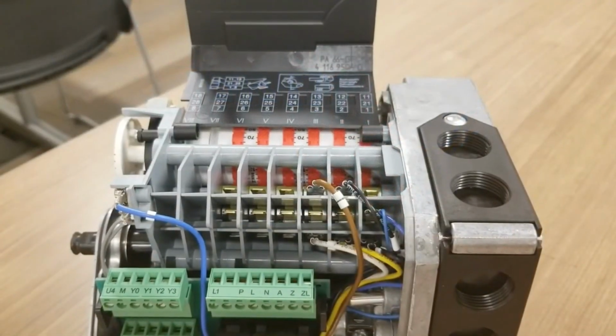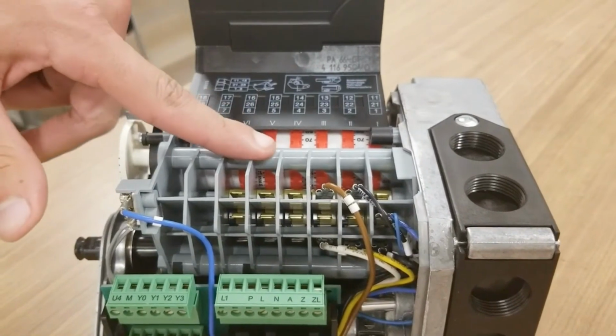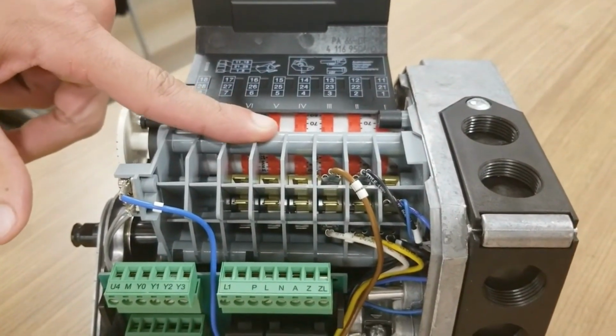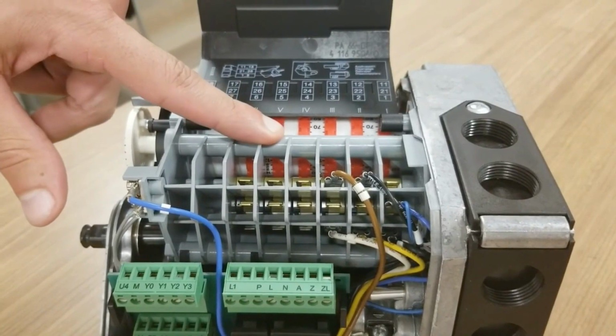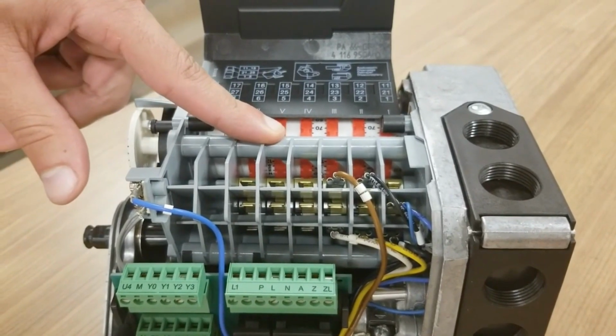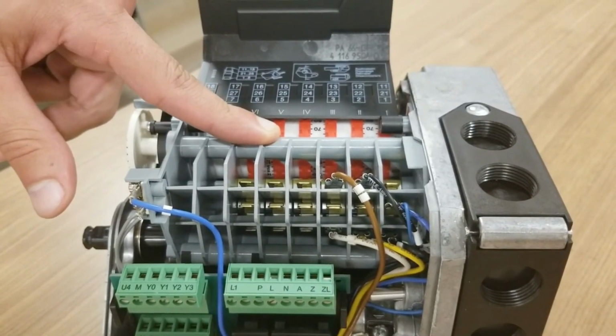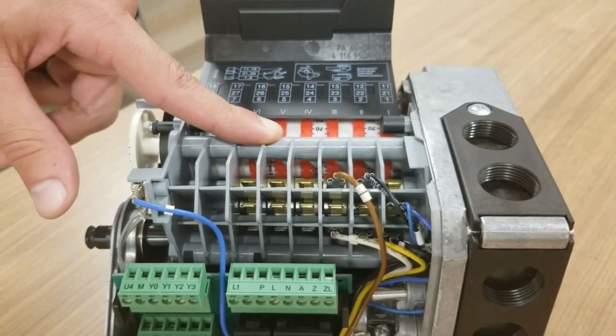One last feature to take note of are the remaining 3 switches here on the back end of the actuator. These switches are auxiliary switches and are set by cams 4, 5, and 6. Each of these switches has a common, normally open, and normally closed spade terminal.